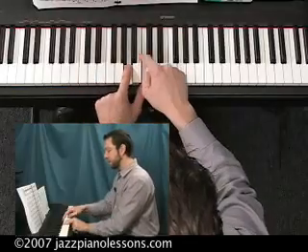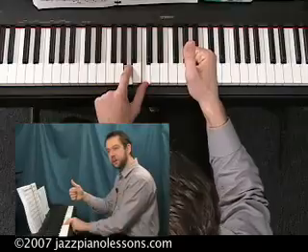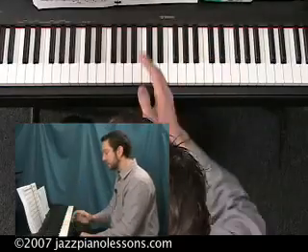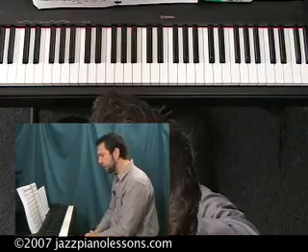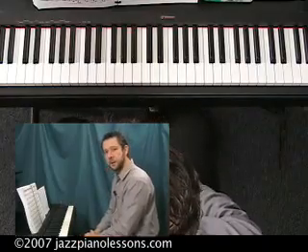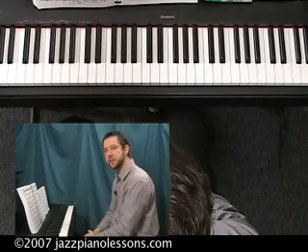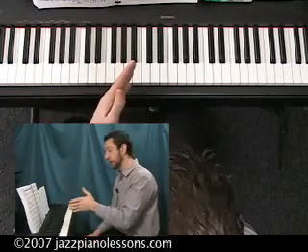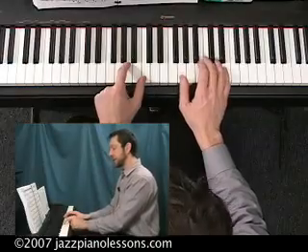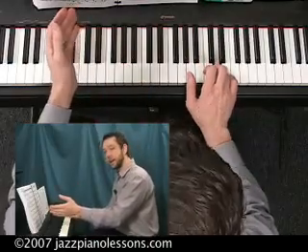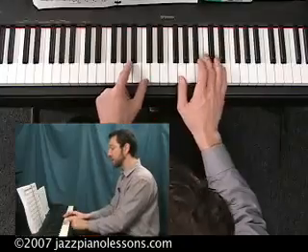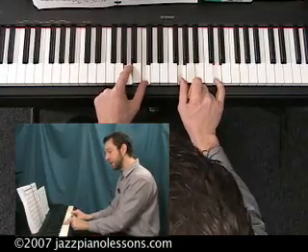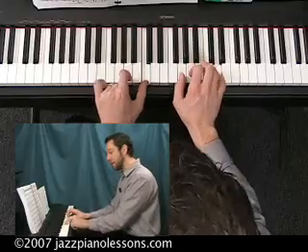Now, if I'm doing root 3 over here with the thumb of my right hand, that's where I throw in my 7th. And notice that the chords are 2 chords per measure. When you see 2 chords per measure, you're usually going to play the chords on beat 1 and on beat 3. In this case, the melody starts on the upbeat of beat 1, so we're going to play the chord on beat 1, hold down the chord and then play the melody.